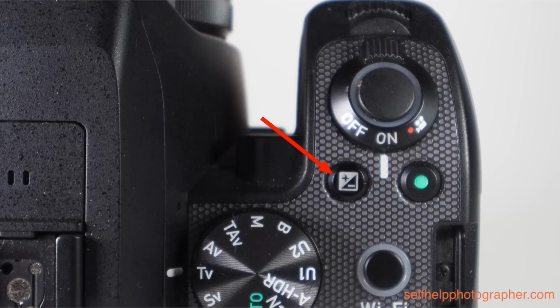The priority modes are great because they allow you to quickly adjust your settings without having to worry about your exposure. Now, if the priority modes always balance the exposure to 0, you might be wondering how you would over or underexpose your image if you didn't want a perfect exposure. And that's where this button comes in. This is the exposure compensation button.